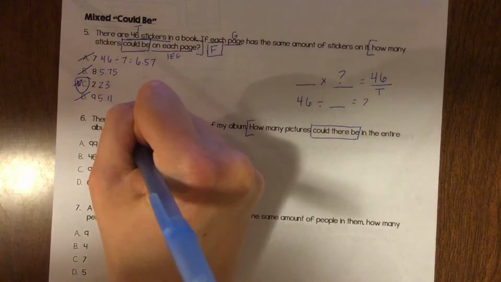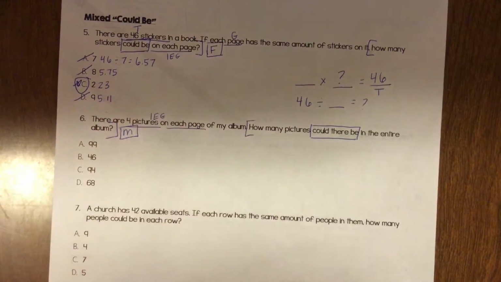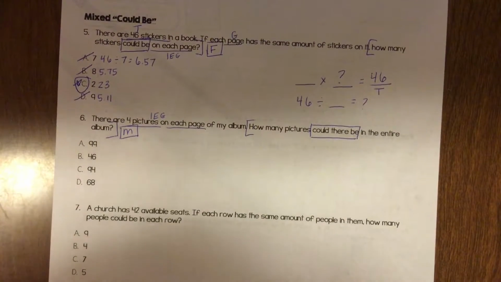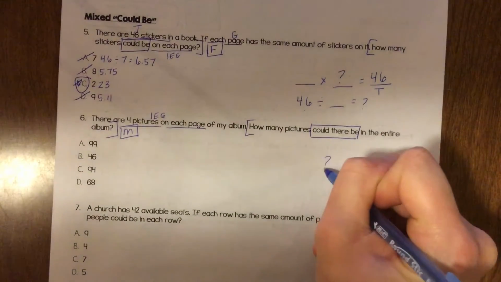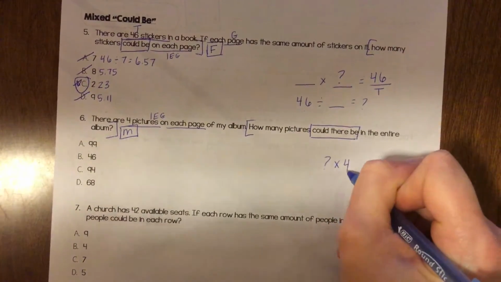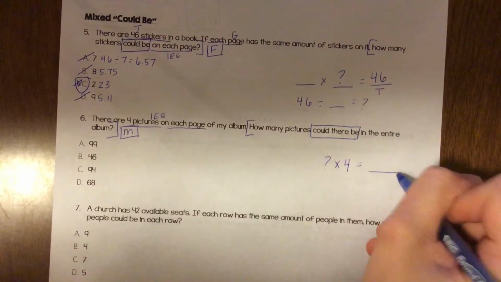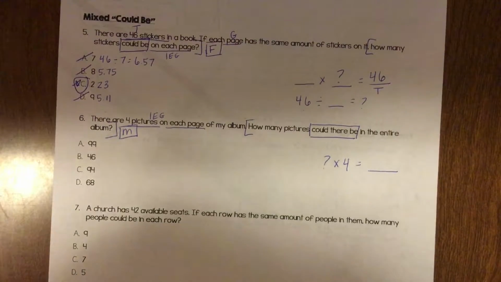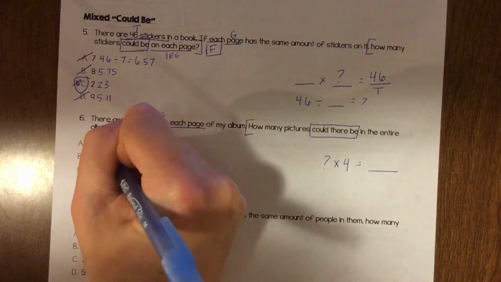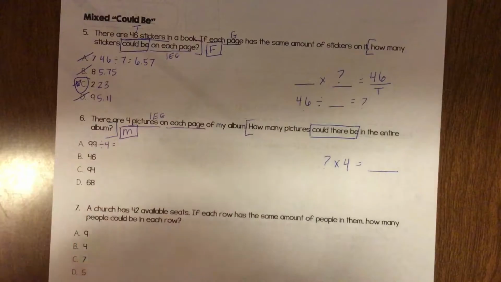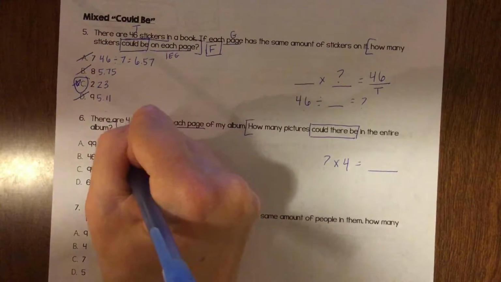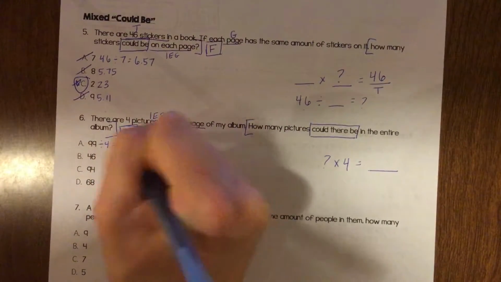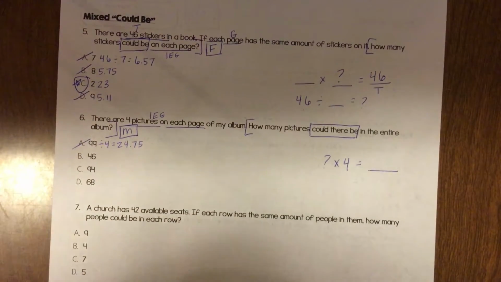So I'm going to use multiples to help me figure it out. I know multiples are counting by the number, and I'm counting by the number 4. So I need to ask myself, how many times can I count by 4 to hopefully get blank? And I can put one of my answers in my blank. So for 99, I would do 99 divided by 4. If you check that in your calculator, you get 24.75, which is not a whole number, so that doesn't work.